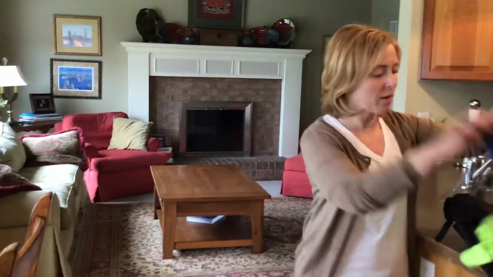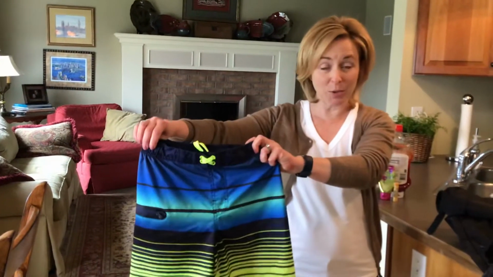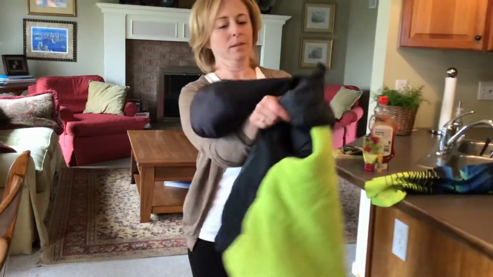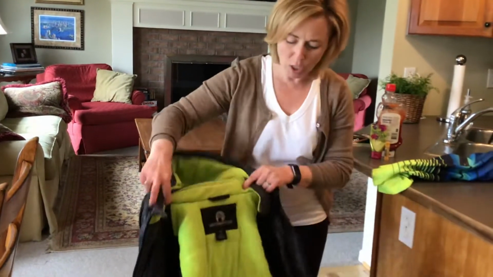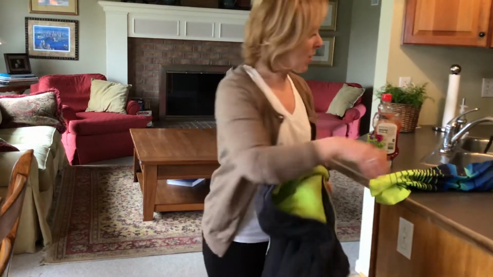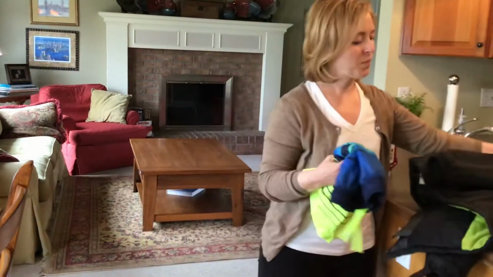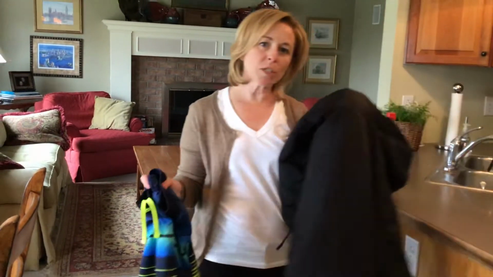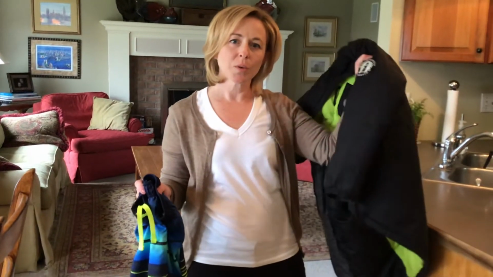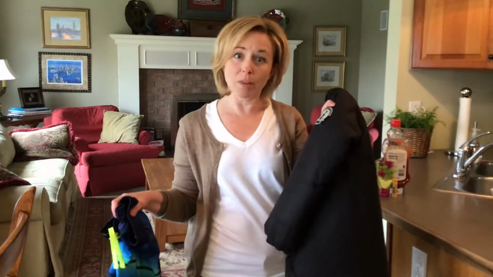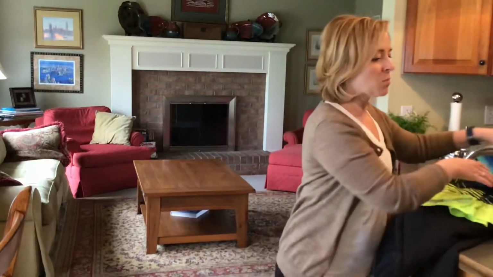This one's a little different. This is a boy's bathing suit. And this is a boy's coat. Now, how would I compare a bathing suit to a coat? Well, a bathing suit is to summer, the way a coat is to winter, because you use a bathing suit in the summer and you use a coat in the winter. Here's some more. Let's see.